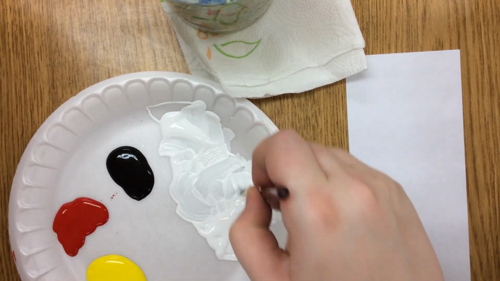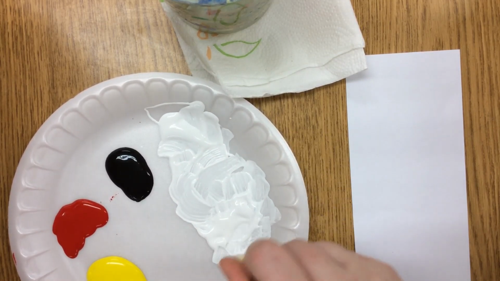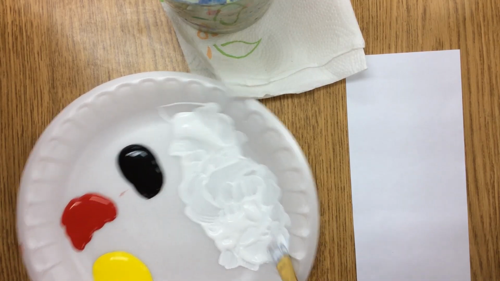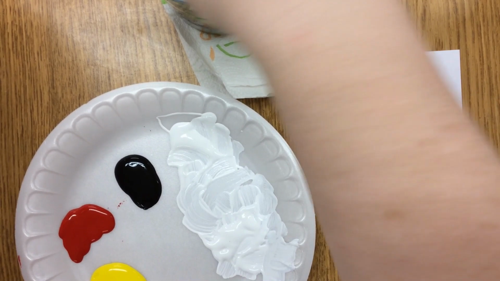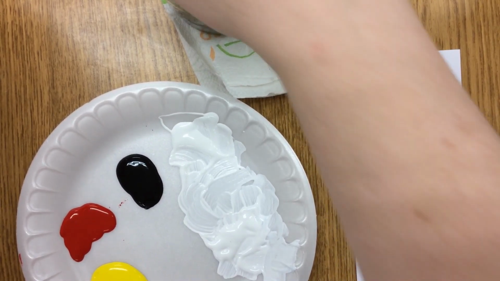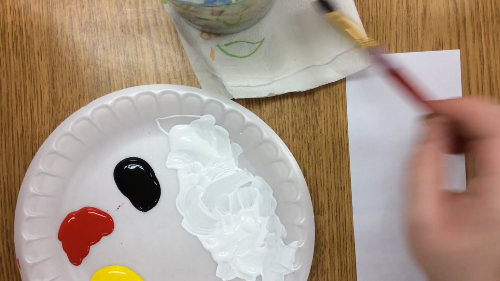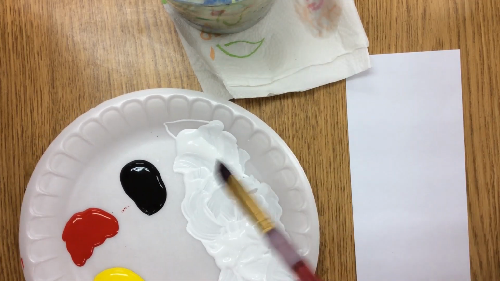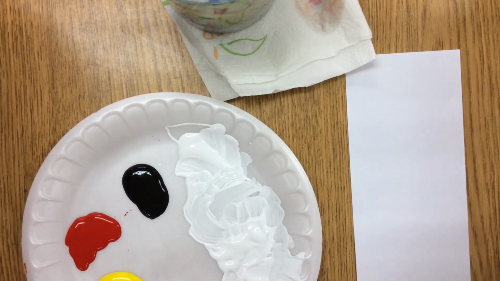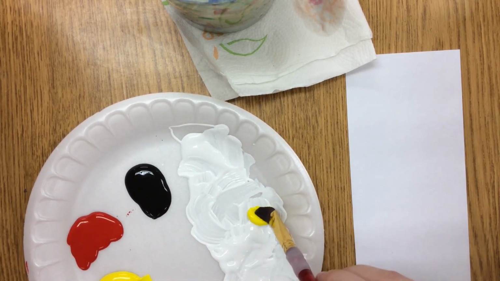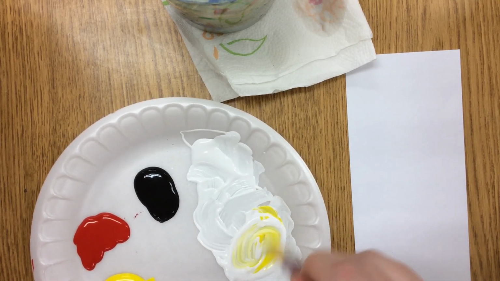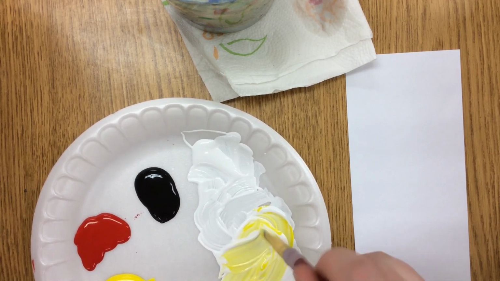So I'm pulling all this white into the center, okay? And then I'm going to wipe that off of my brush as much as possible, rinse my brush, and then my next lightest color after white would probably be yellow. Okay, so I start with my white and then I'm going to add in some yellow. Now you don't need a ton of paint. I want you to add it in there, mix it up, and then see if you need more.